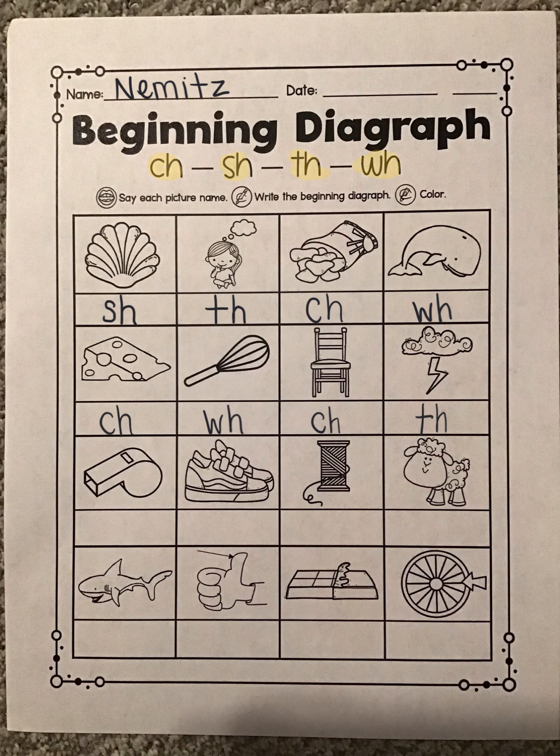The next picture is a picture of thread. Thread. Please write the consonant digraph that says th. Our next picture is a picture of a sheep. Sheep. Write the consonant digraph that says shh.